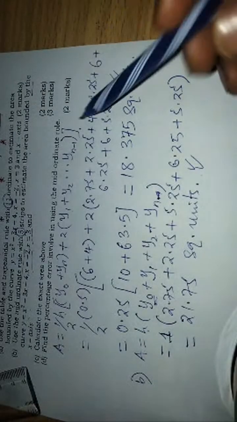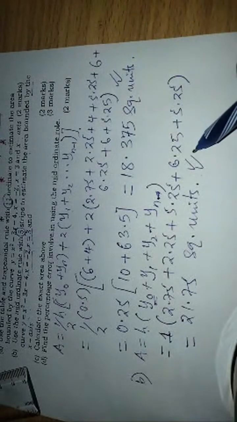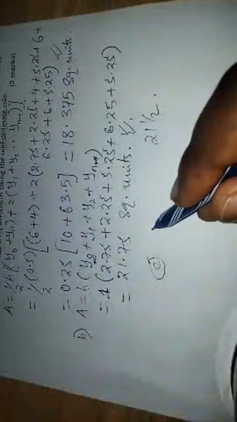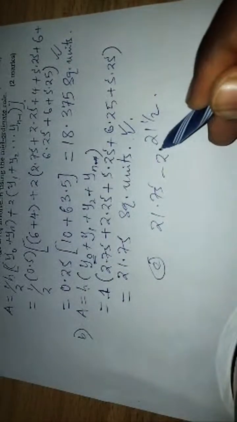This is the area using the mid-ordinate. This is the area using the trapezoidal rule. But now the last question is telling us to find the percentage error involved using the mid-ordinate. Because the value using the mid-ordinate is this, and the exact value is 21 and a half. Now we can get the error involved, part C, when using mid-ordinate. The error itself is 21.75 minus 21 and a half, which gives us a quarter, or 0.25.